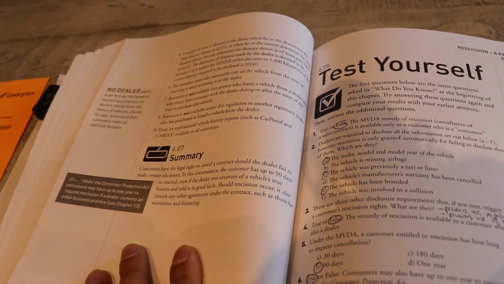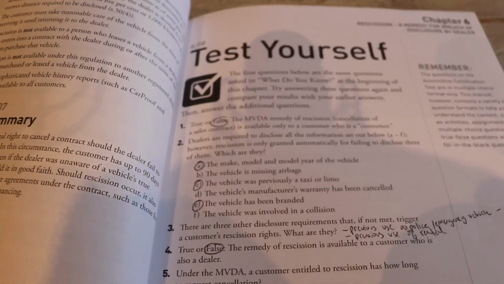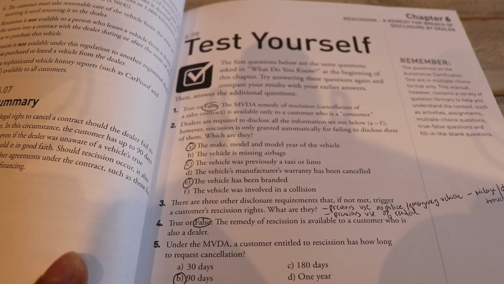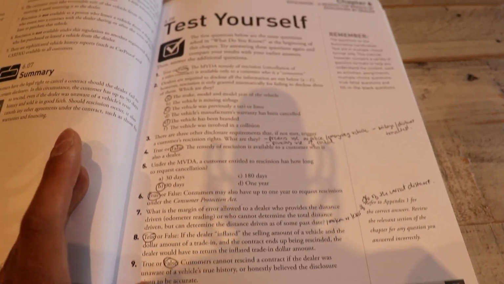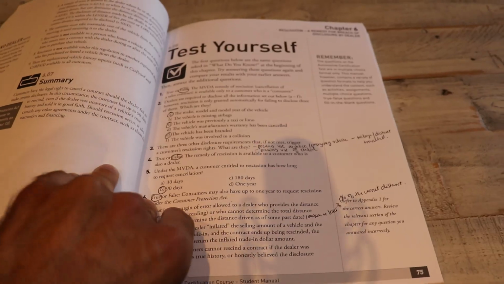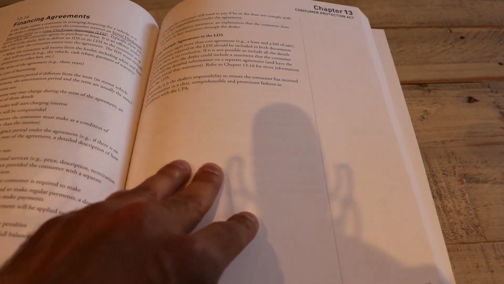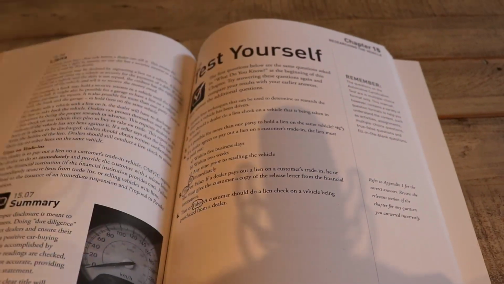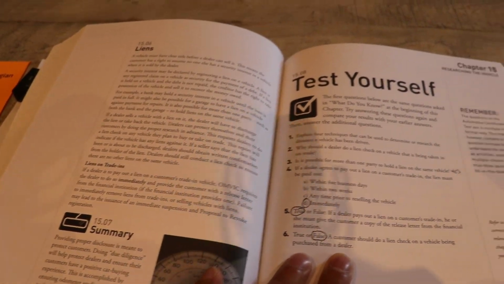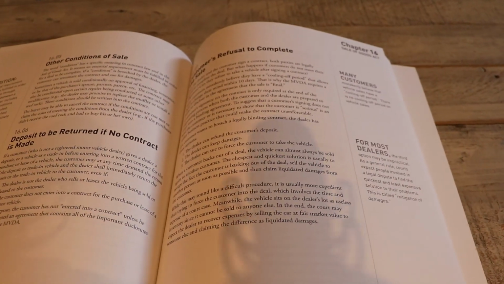So what you want to do is read the whole chapter through, make some notes that you want, and then you have the test yourself test at the end. As you can see, there's some true and false answers, some multiple choice questions. You want to make sure you go through all these questions in all the chapters, because in the exam the questions are very similar to the questions at the end of the chapters. So make sure you study this fully. If you want to pass the test, you have to read all the chapters and do all the test questions at the end, and then you're going to be all set for the exam.